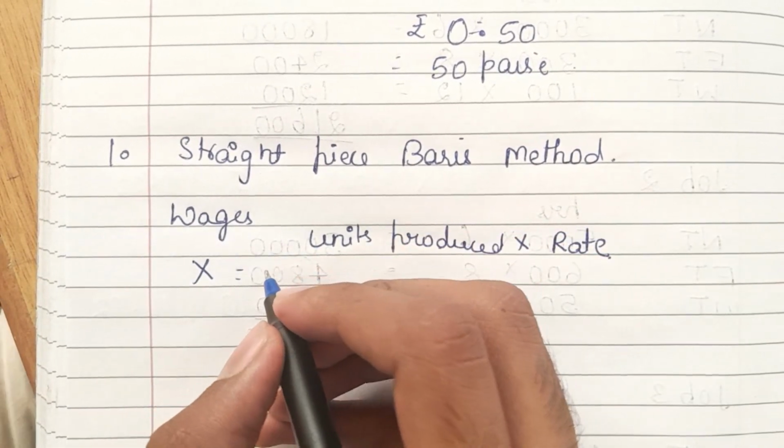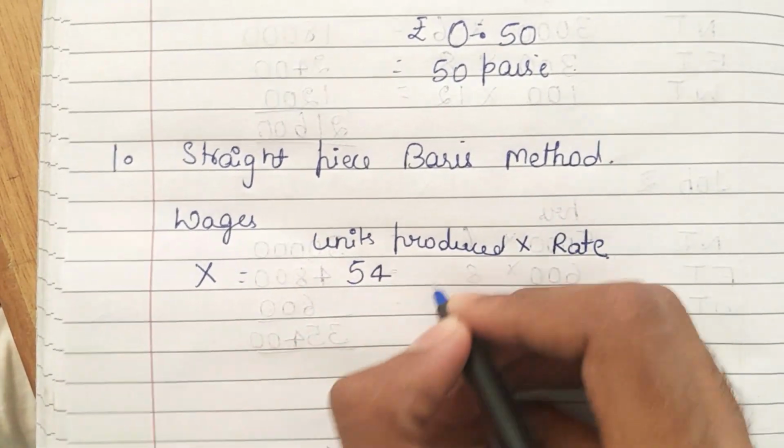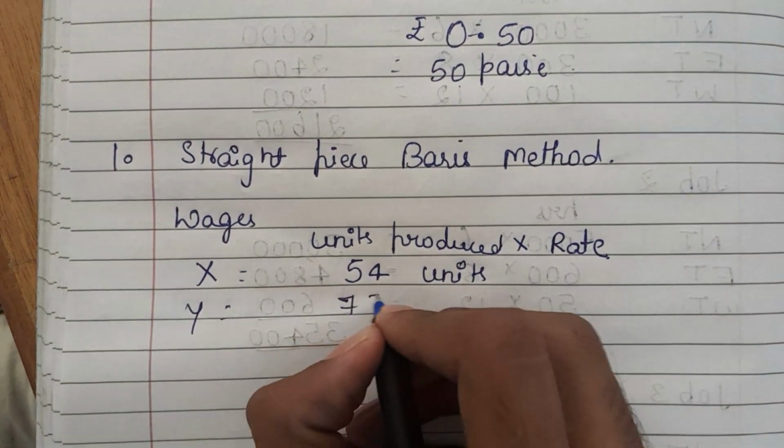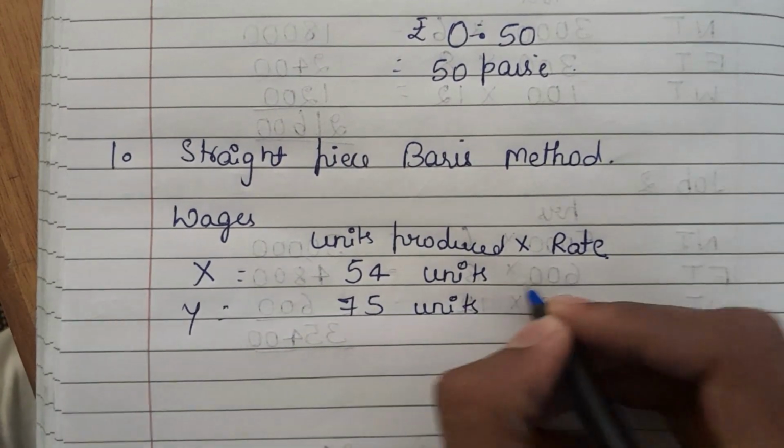X has produced 54 units and Y has produced 75 units.